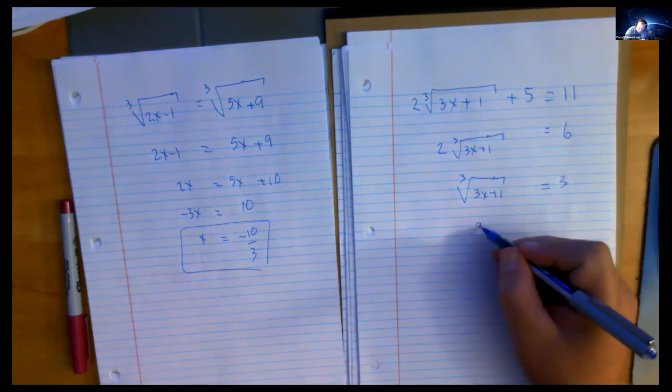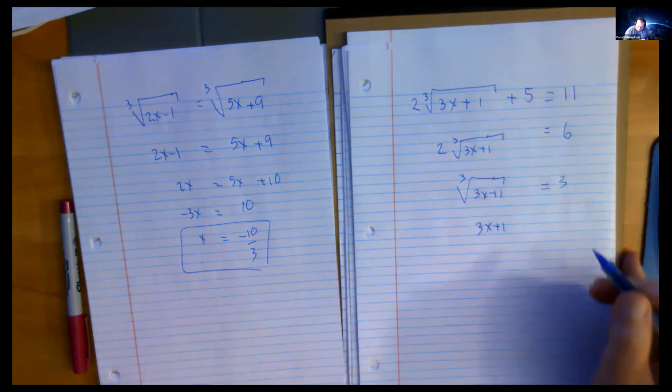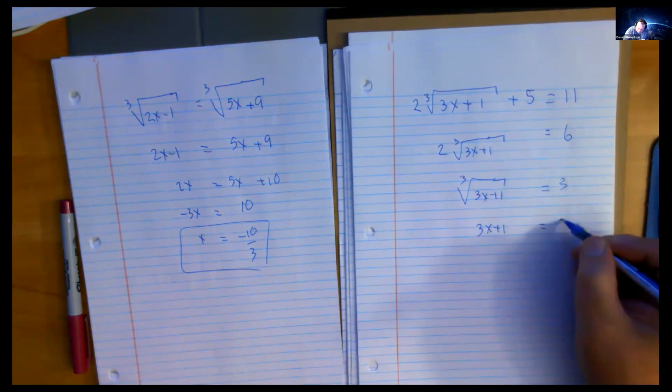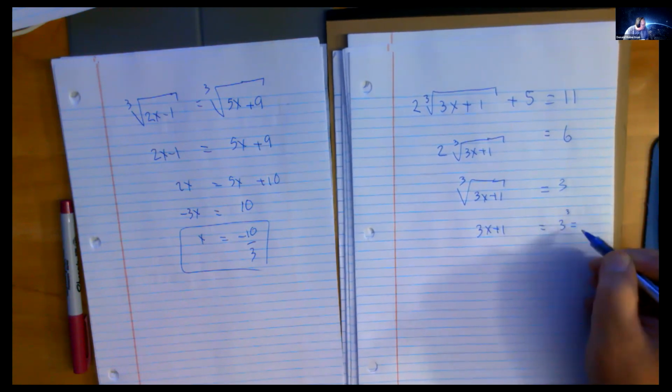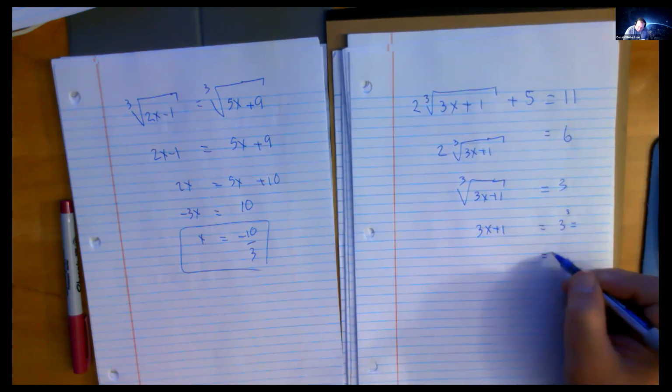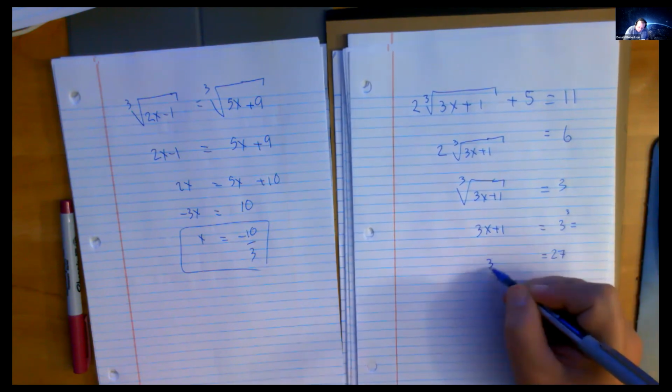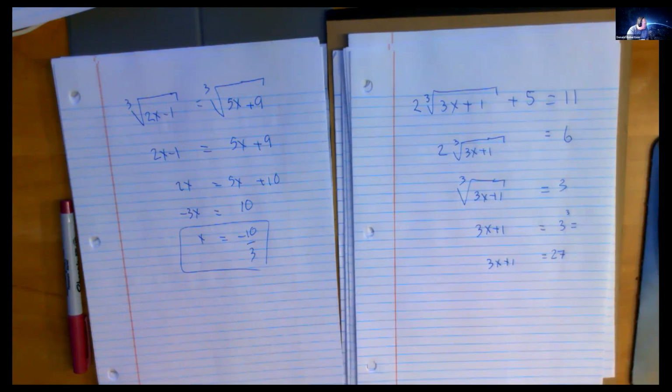And this fellow just turns into 3x plus 1. Oh, by the way, 3 cubed is not 9. 3 cubed is 3 times 3 times 1 more 3. It's actually 27. So don't make a mistake there. It's a pity if you do all the hard stuff and then you get caught up on cubing 3.